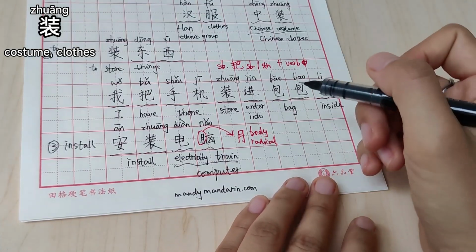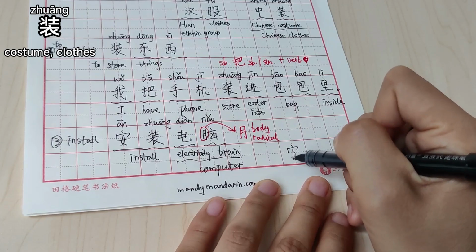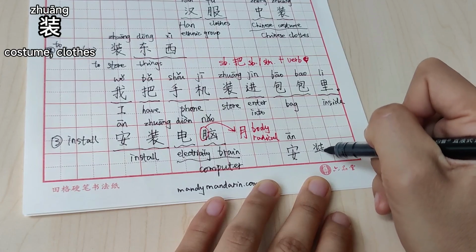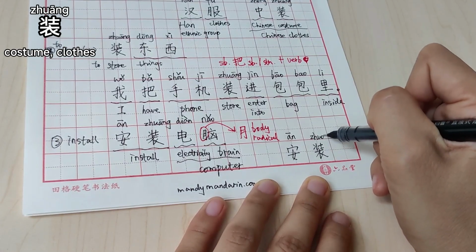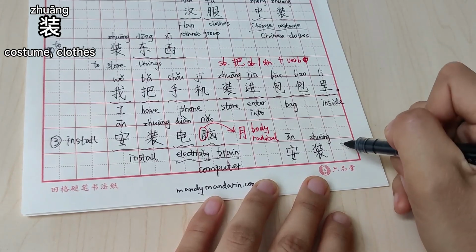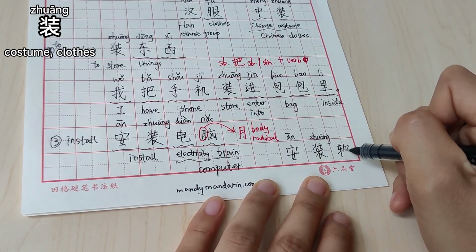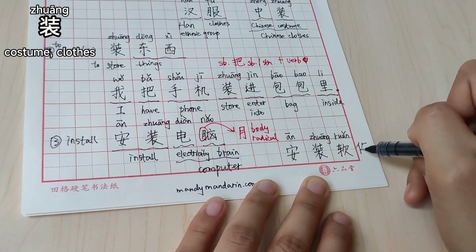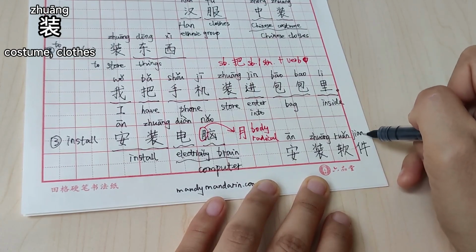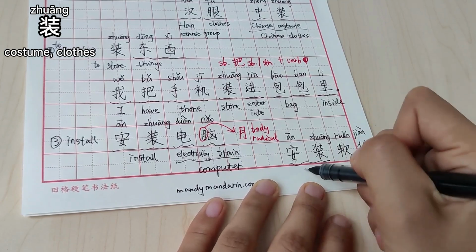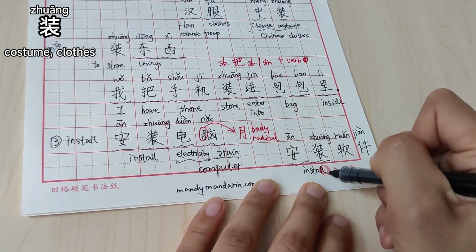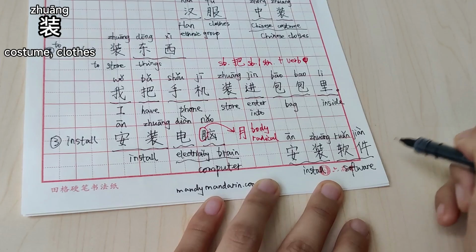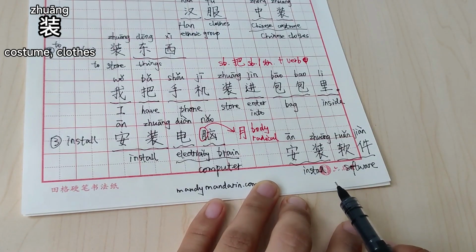Or you can also say 安装软件. 安装 is to install. 软件 is software. So 安装软件, install software.